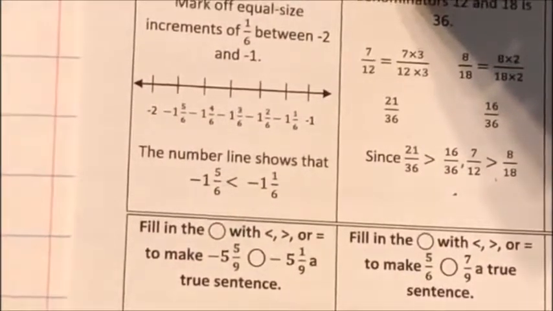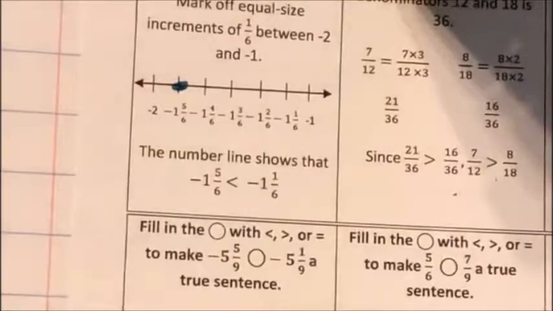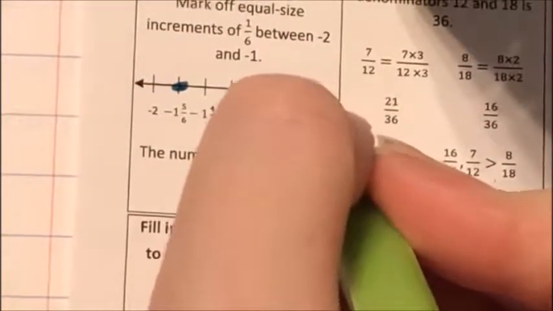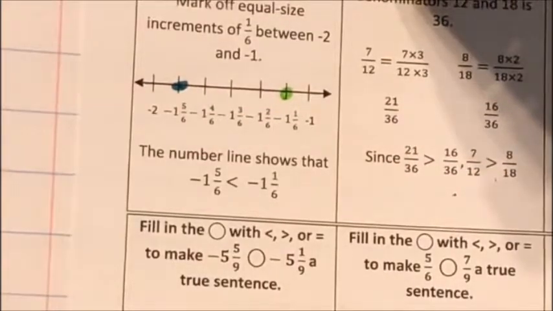Here is negative 1 5/6, and here is negative 1 1/6.